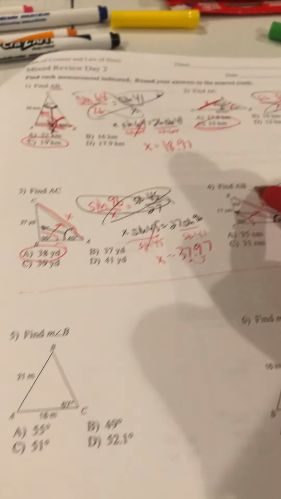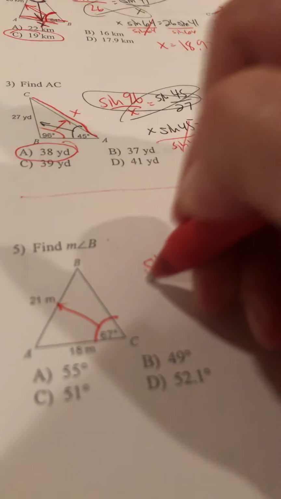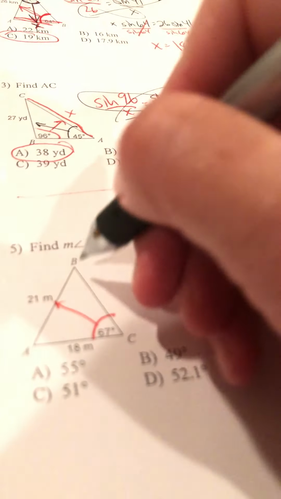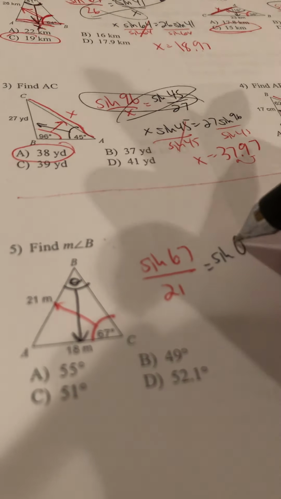Okay, going in a different direction. So these are all finding missing sides. Now we're going to find a missing angle. So we can see that we have sine of 67 facing 21, and this time we want angle B, and so B is facing 18.